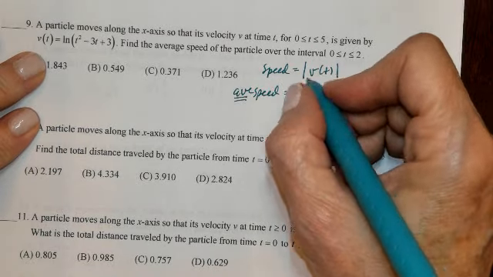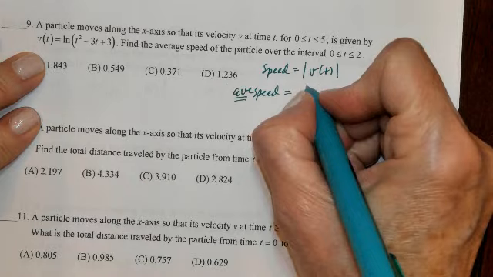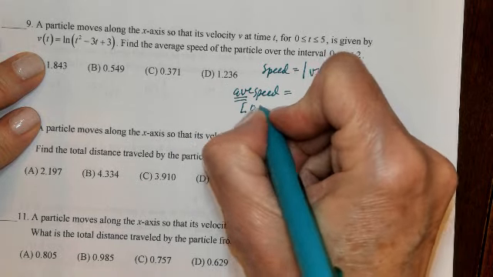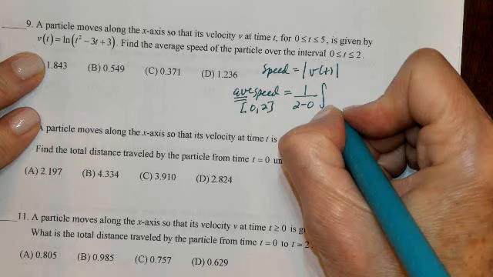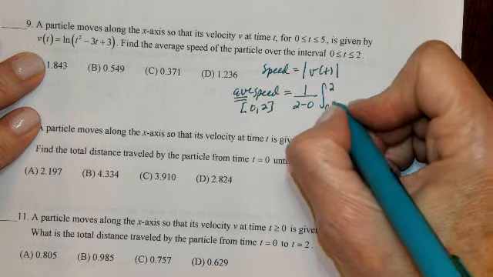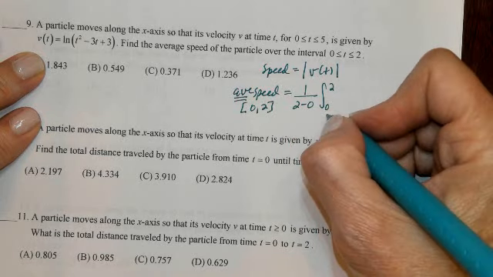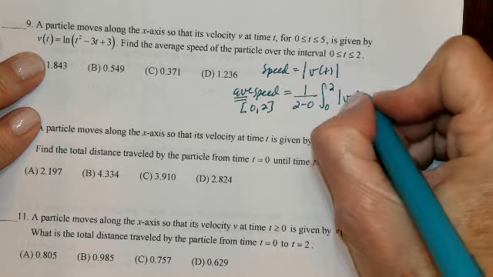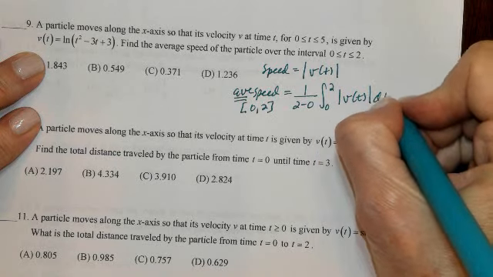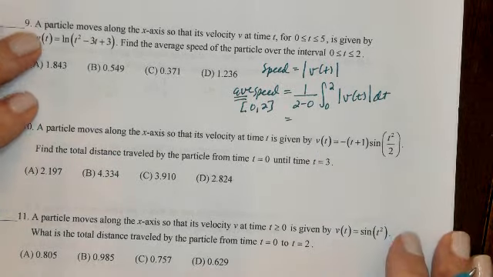There's a little formula for that. We're finding it from 0 to 2. This is 1 over 2 minus 0, integral 0 to 2 of whatever we're finding the average of. We're finding the average of the speed. So that will do it.